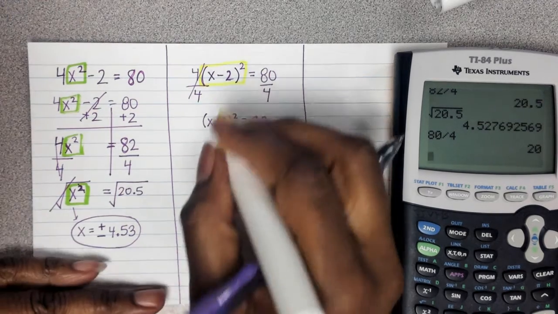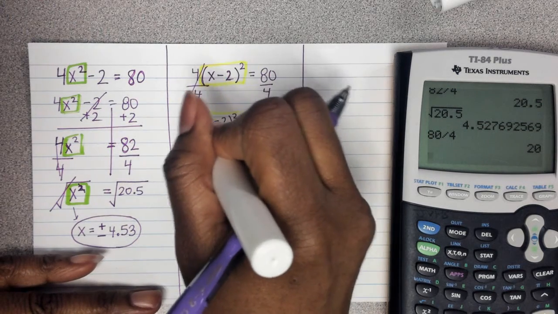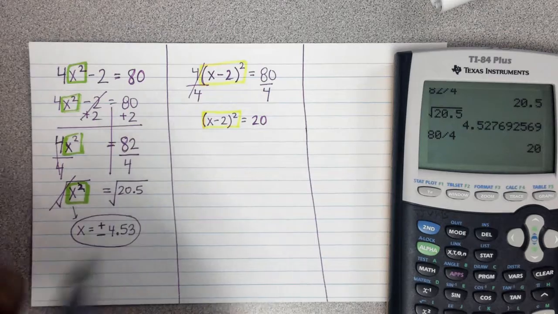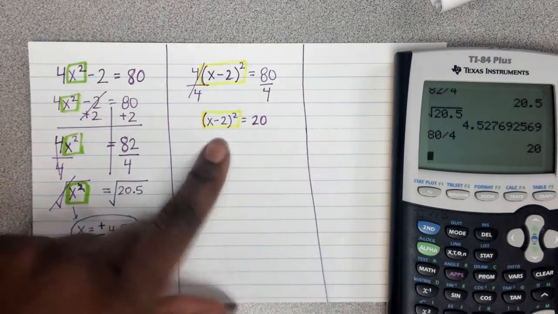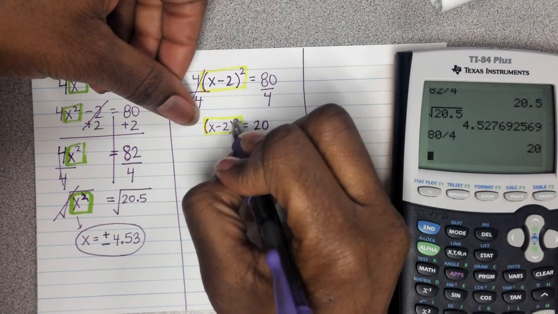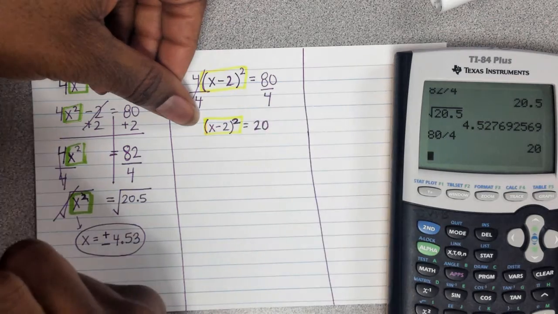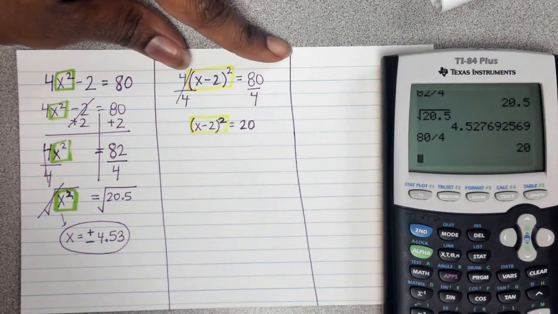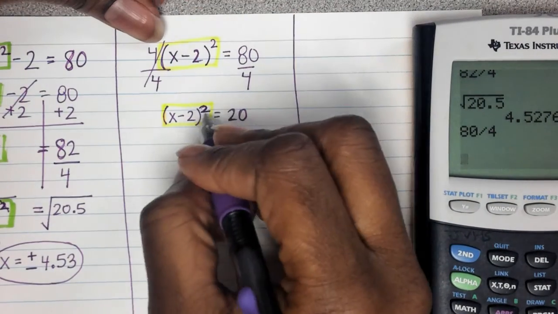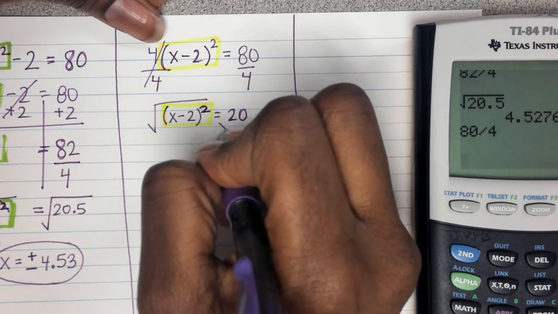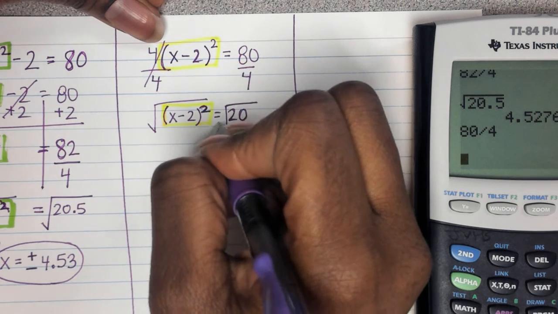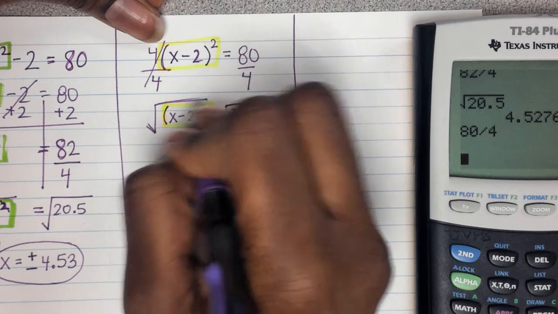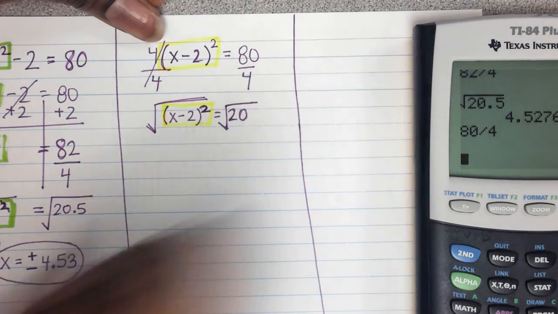All right, so the x minus 2 squared, is it all alone now? Yes. So now we have to get rid of the power of 2. How do you unlock a power of 2? Take the square root of both sides. The only time you can take the square root is when the parentheses is all by itself squared.